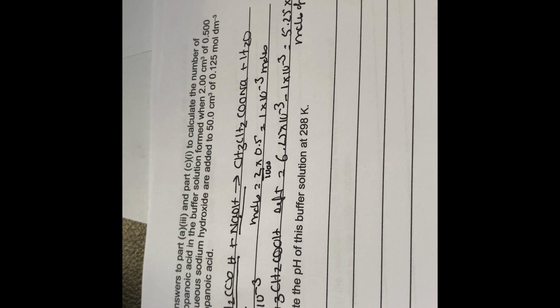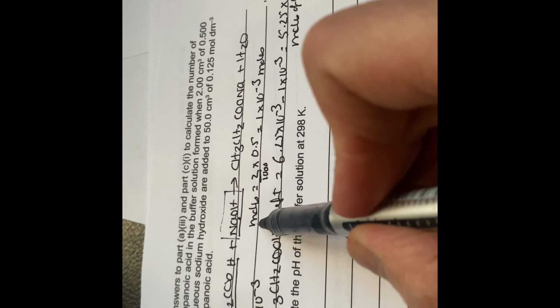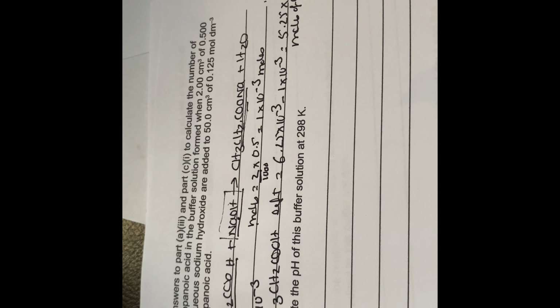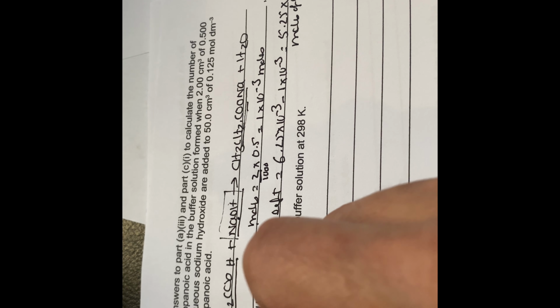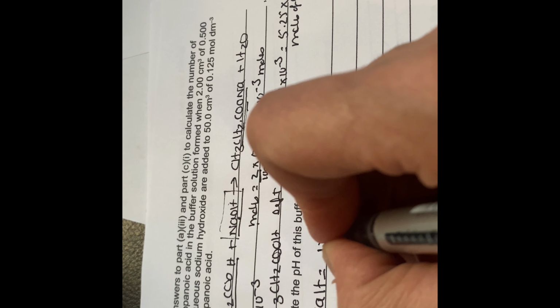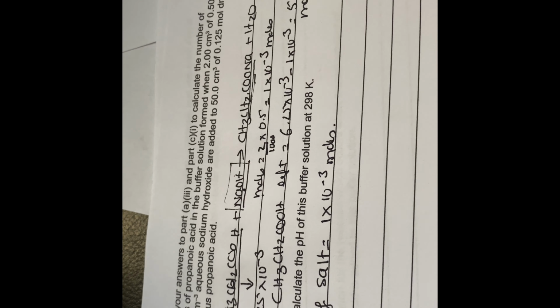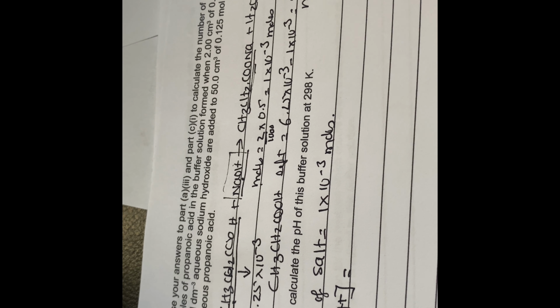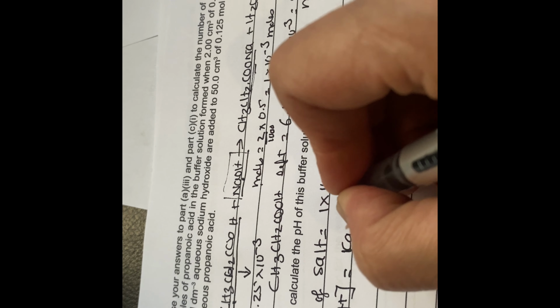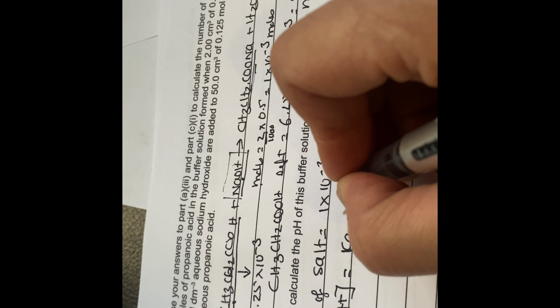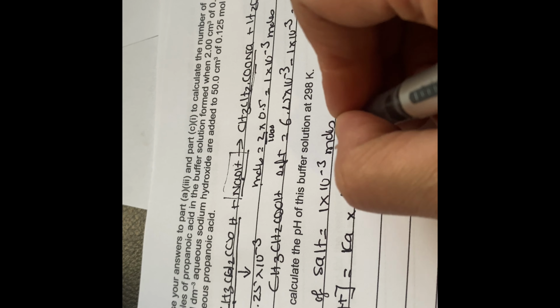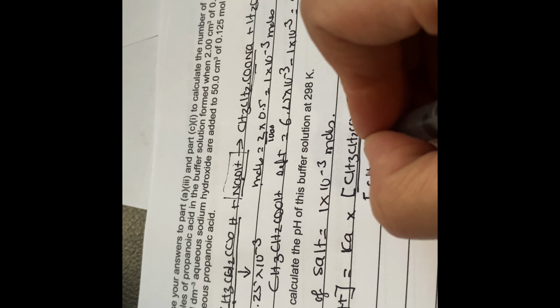The second part is to work out the pH of the buffer solution at 298 K. We know the moles of sodium hydroxide, and the ratio is 1 to 1, so the moles of your salt are going to be the same: 1 times 10 minus 3 moles. To work out pH, you use the equation H plus equals Ka times your acid divided by salt, so propanoic acid divided by sodium propanoate.